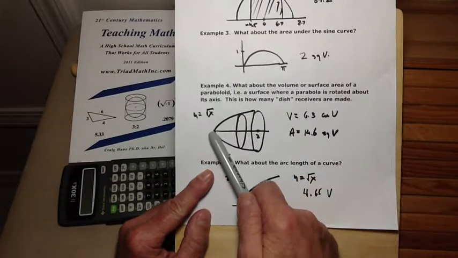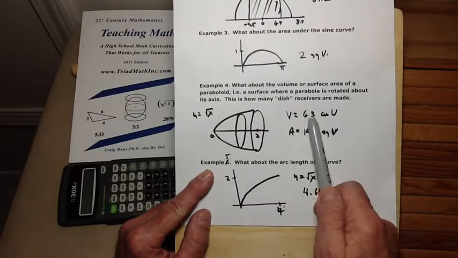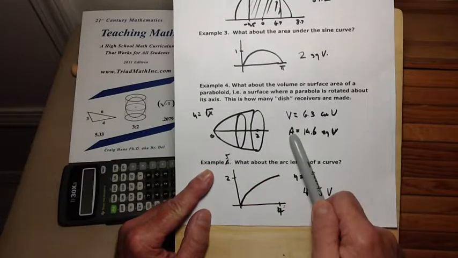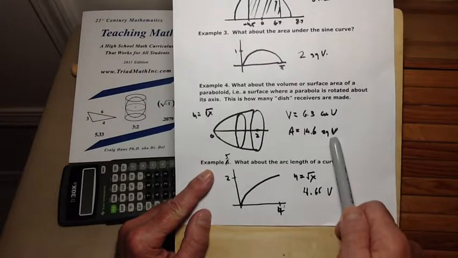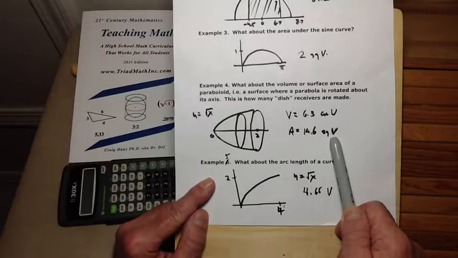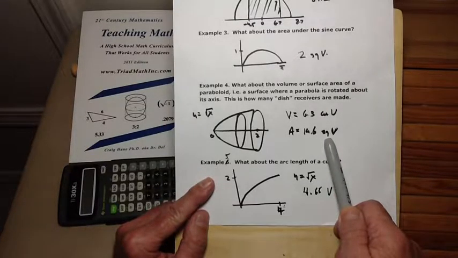It turns out if you're going from 0 to 2 here, and this is the paraboloid, the volume is 6.3 cubic units, and the area is 14.6 square units. You can use any units you want, inches, feet, whatever you want for linear units. And volume is always cubic, and area is always square units.